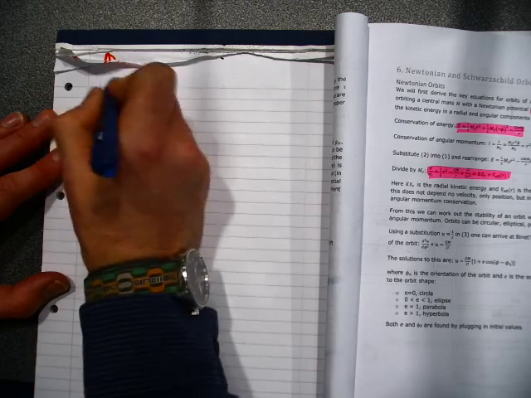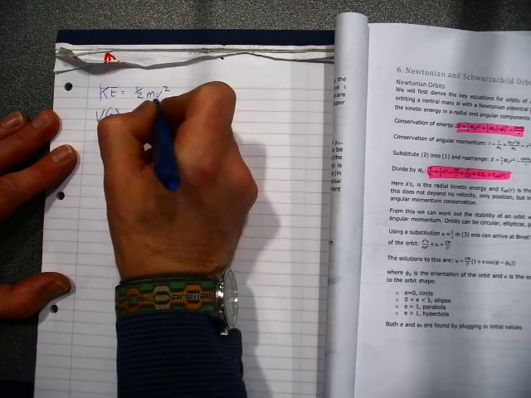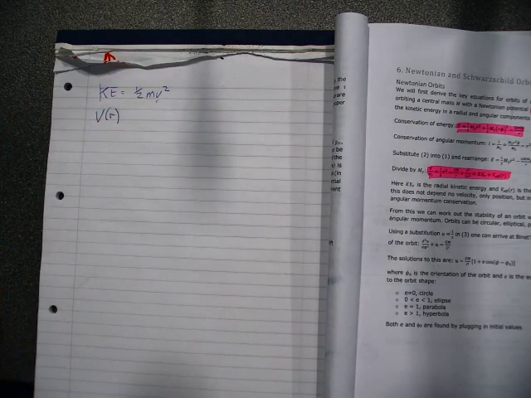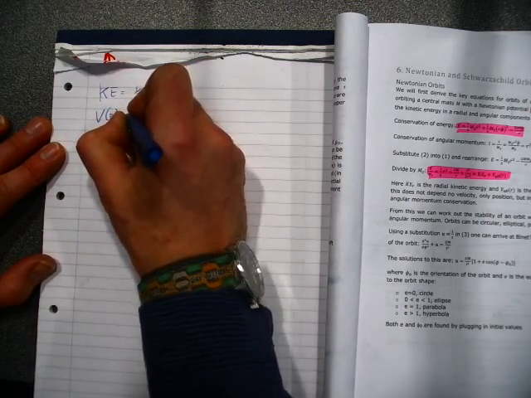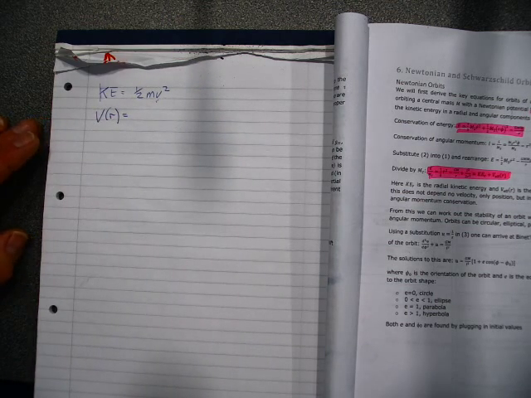This is a kinetic energy because the energy depends on velocity, on how fast the objects are moving. That's what we mean by kinetic energy. Potential energy here is just a function of position. It doesn't matter how fast the object's moving, its orientation or anything, it's simply where it is in space. Potential energy is just a function of r, of position.